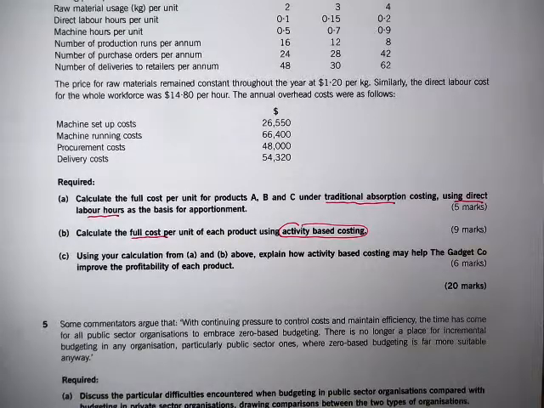So they've given you A, B, and C. The production and sales volume, selling price per unit, the raw material kilos per unit, direct labor hours per unit, machine hours per unit, number of production runs per annum, not per unit, per annum. Number of purchase orders per annum, number of deliveries to retailers per annum as well.